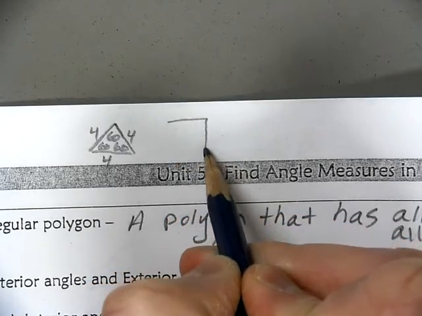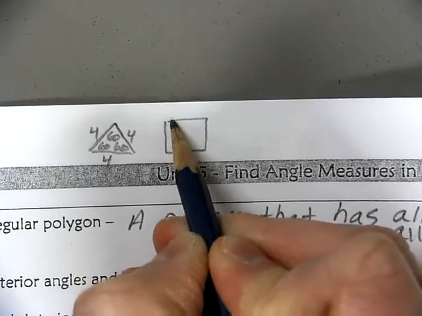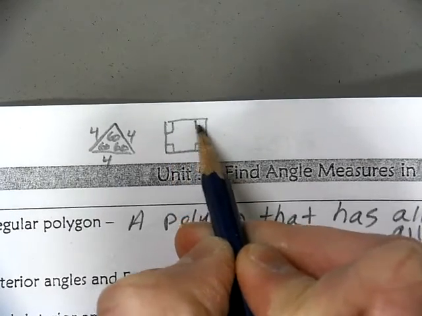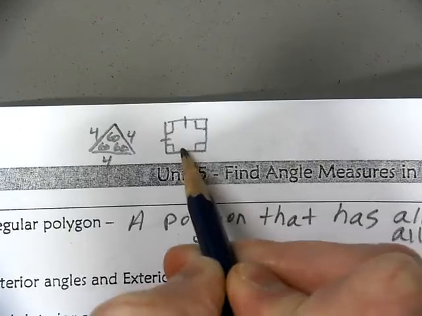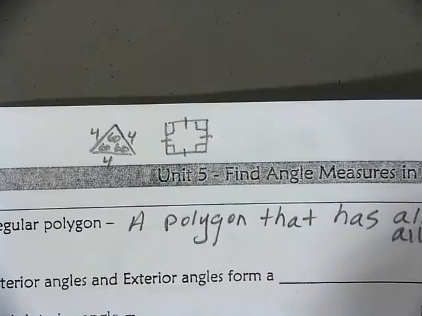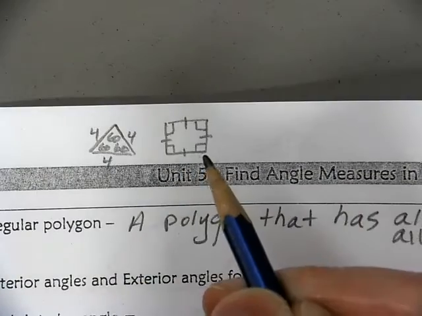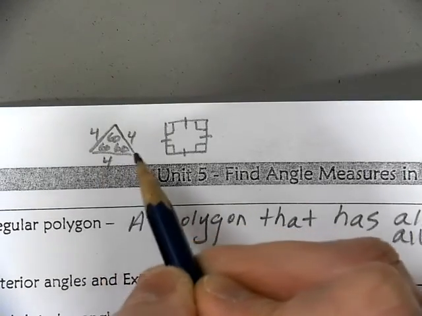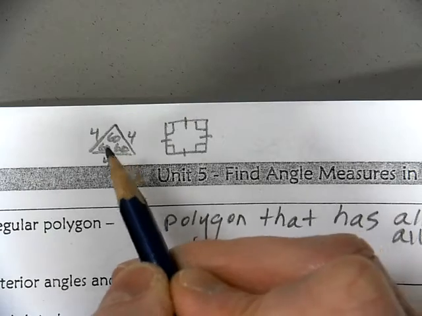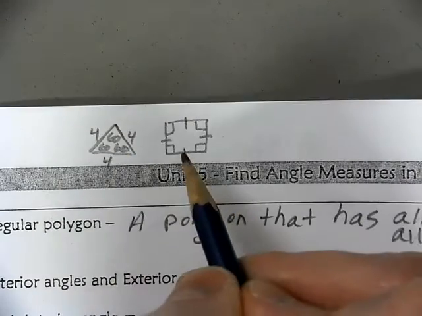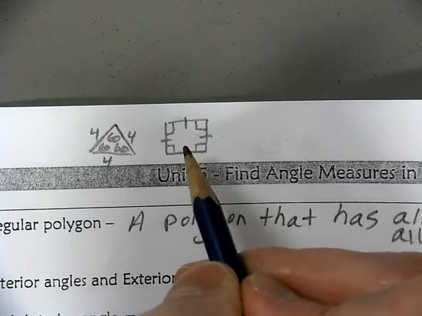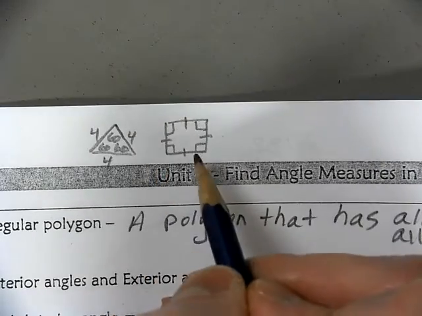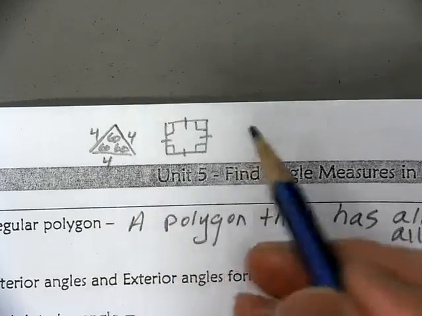We could consider a quadrilateral, which would have all the same angles and all the same sides. We would call that a square. That would be a regular polygon, and this would be a regular polygon. We call that an equilateral triangle, equiangular triangle. This one we call a square. It's a rectangle, but it also has equal sides like a rhombus, so we call that a square.